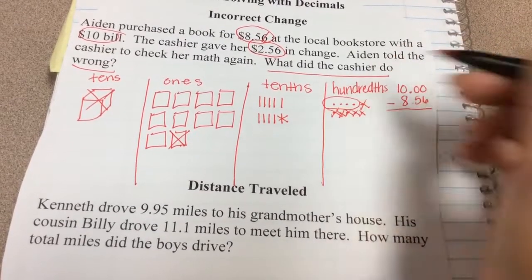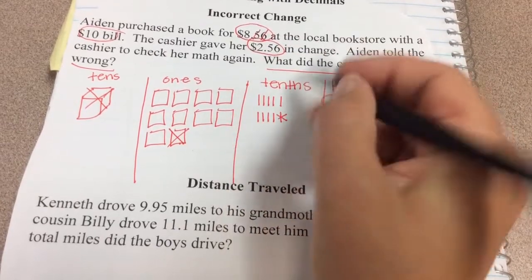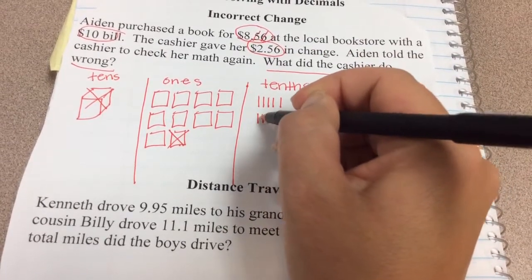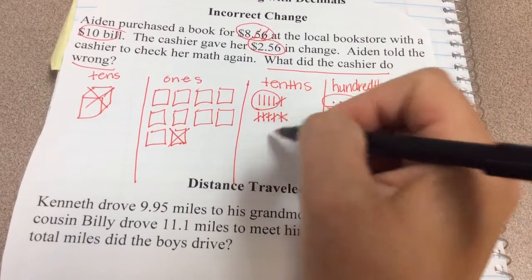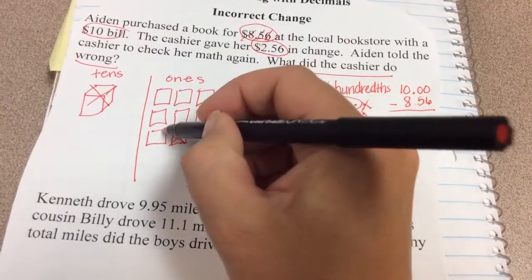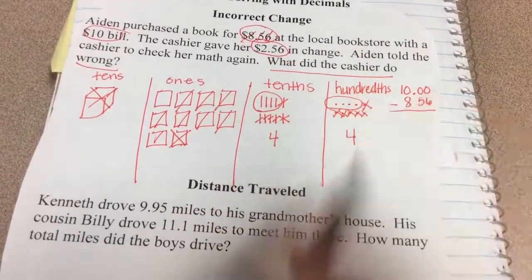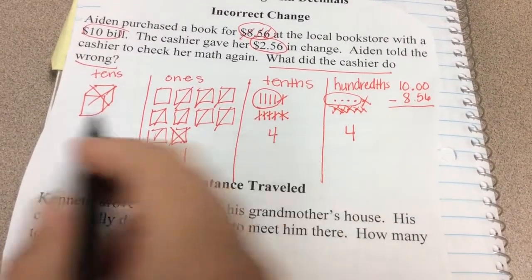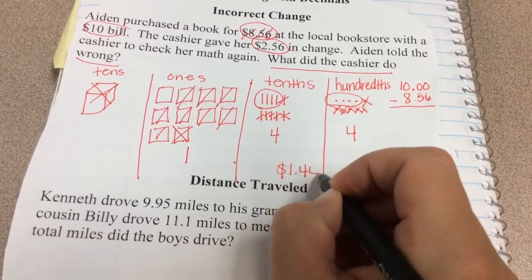How many am I left with? 4 here. I'm going to have to take away 5: 1, 2, 3, 4, 5. How many am I left with? 2, 3, 4. Over here, I have to take 8 away: 1, 2, 3, 4, 5, 6, 7, 8. So I am left with 1 here, and I don't have any there. So I'm left with $1.44.